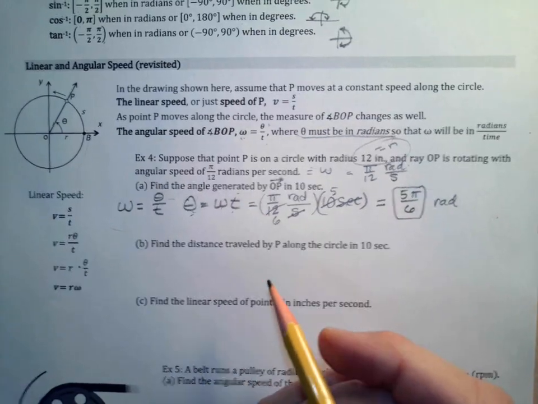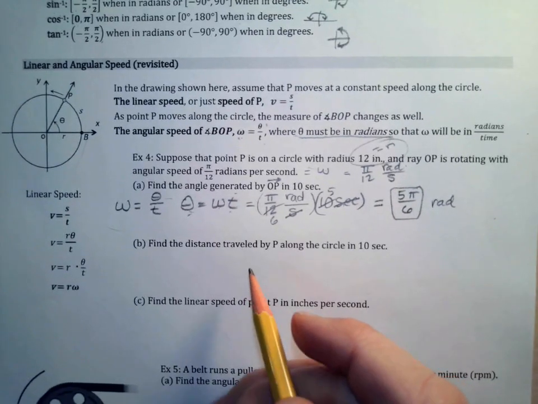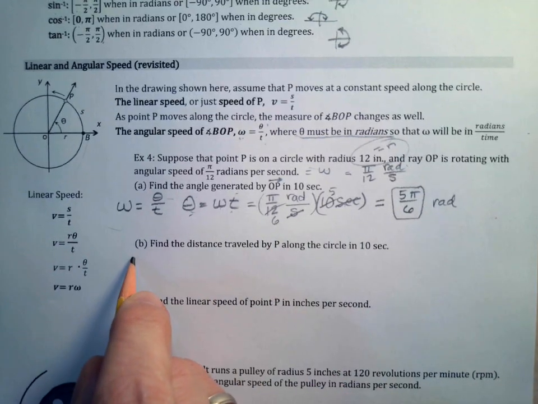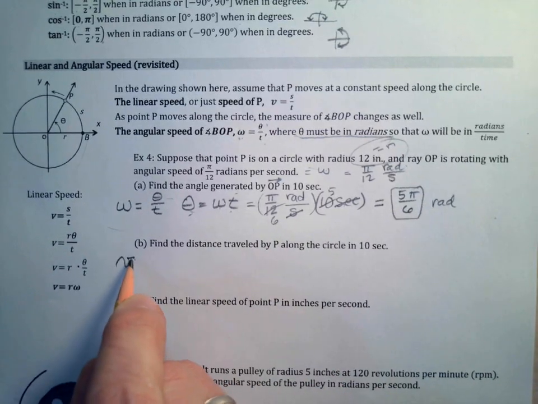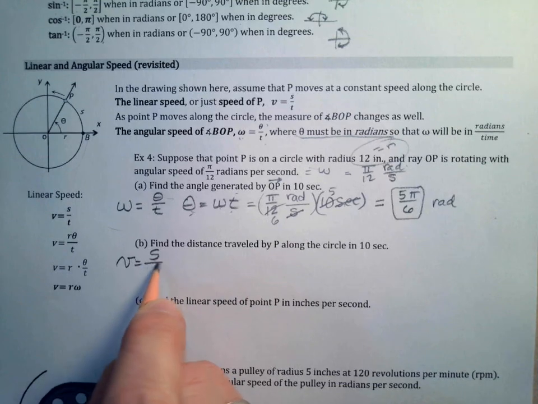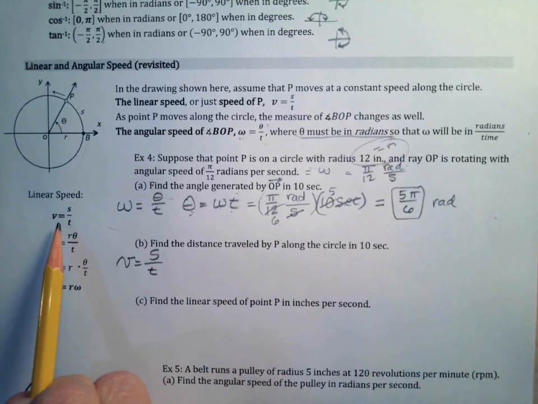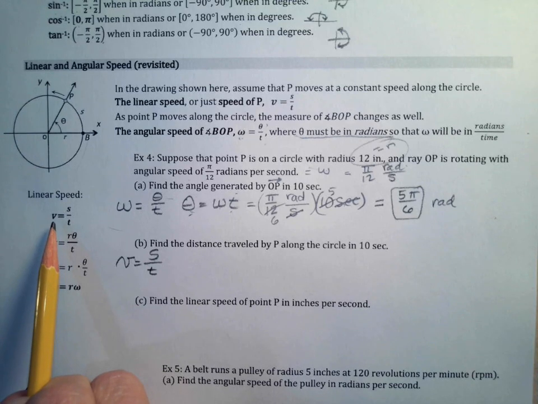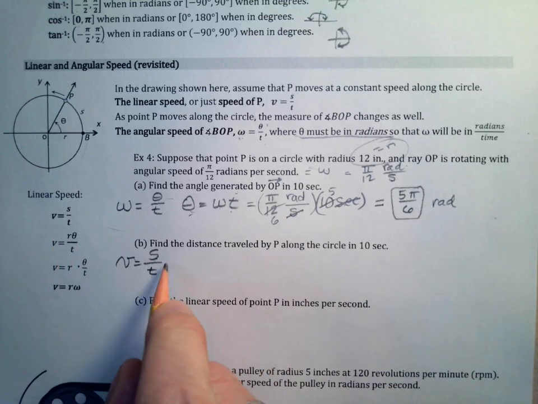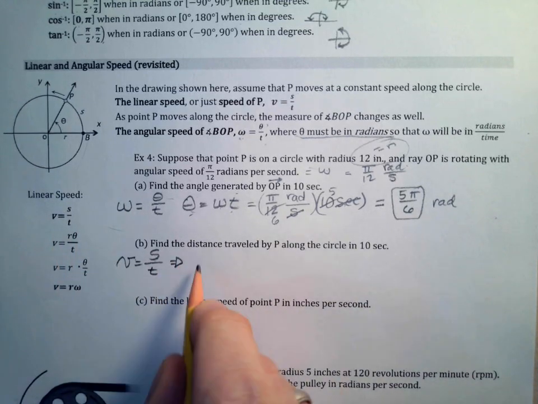And so we want to find that arc length, and we know that velocity is equal to arc length over t, right? That's linear velocity. And so we want to just rearrange that.